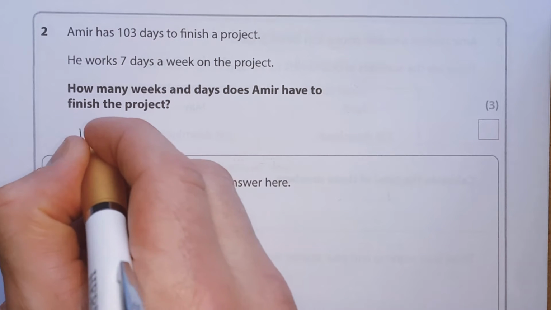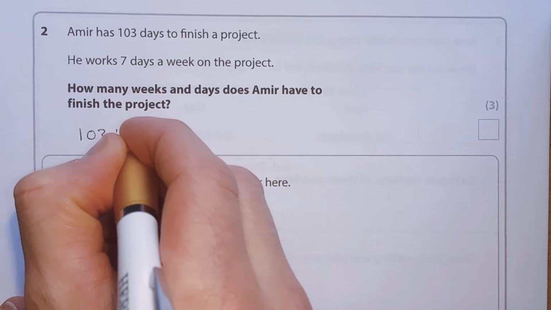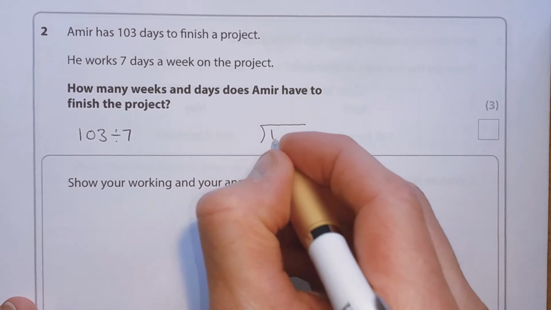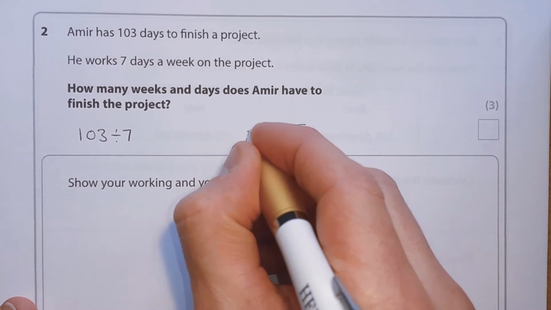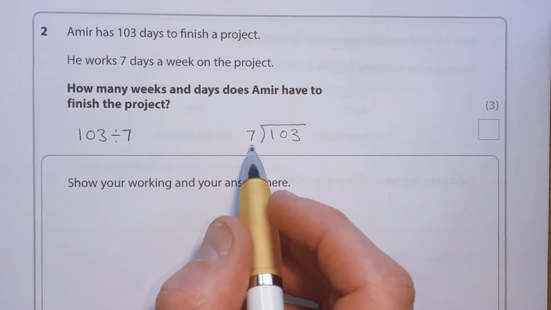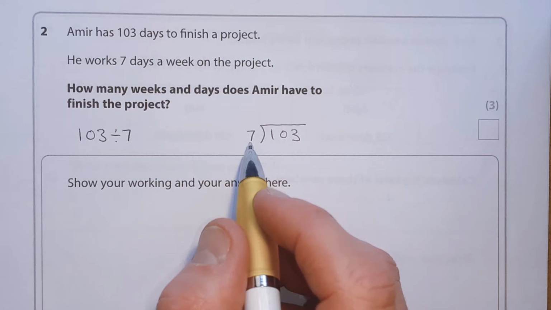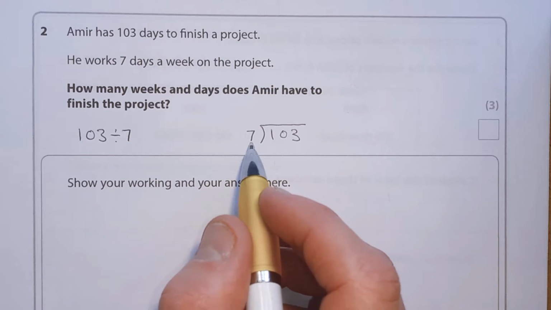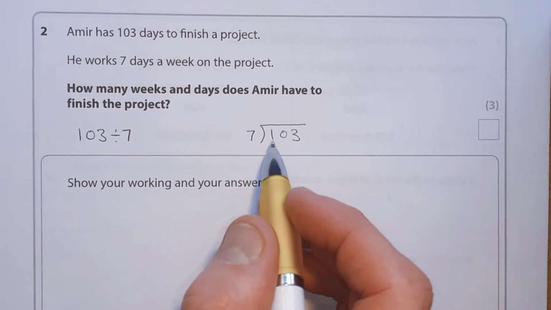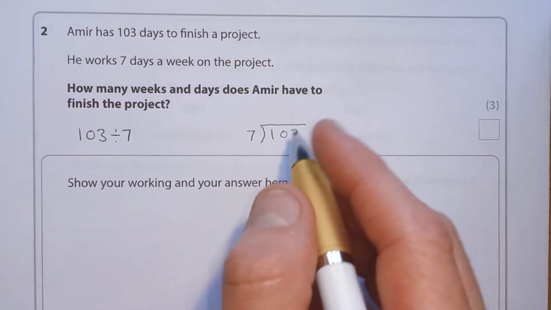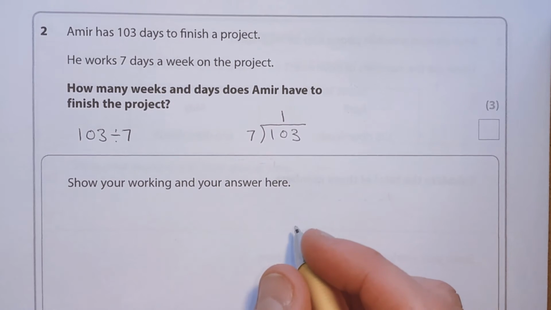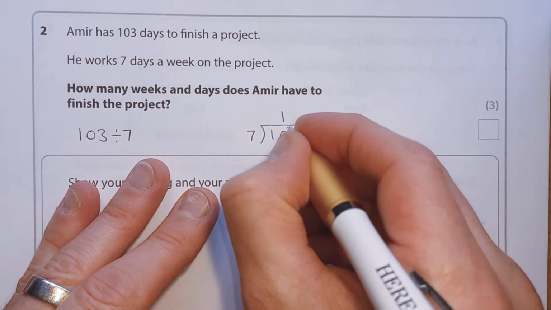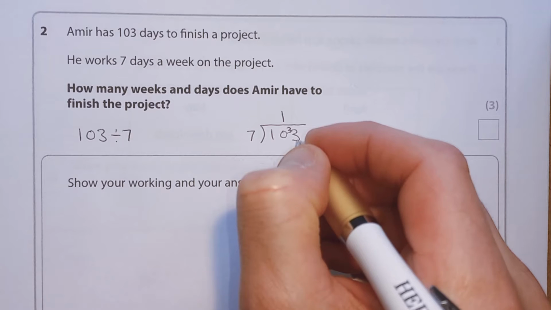So we've got 103 divided by 7, which we can do using the bus stop. So the smaller number on the outside. Does 7 go into 1? No, because 1's smaller than 7. What about 7 into 10? Well, yeah, 7's smaller than 10, so 7 goes into 10 once, and 8, 9, 10, 3 left over. So we can write that in front of this 3 here.